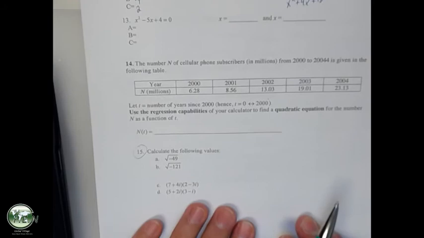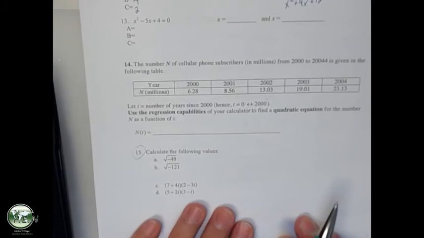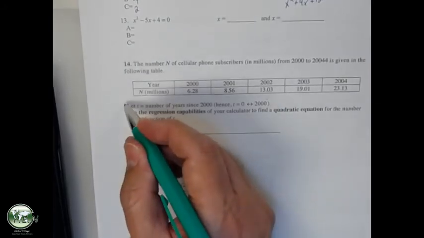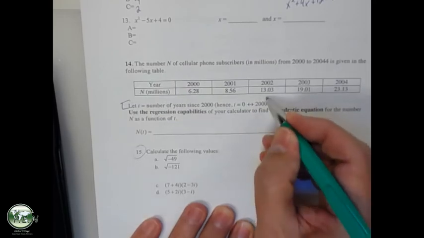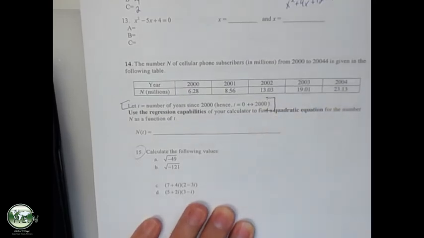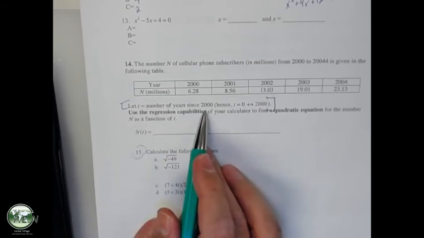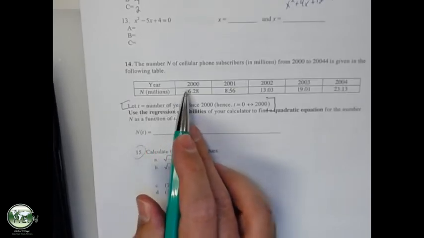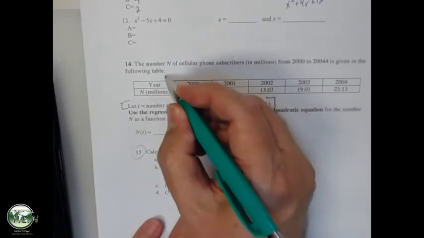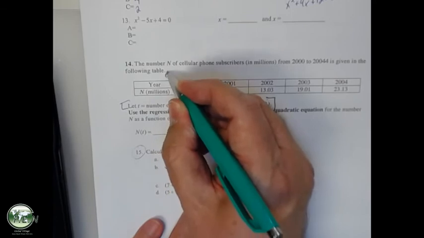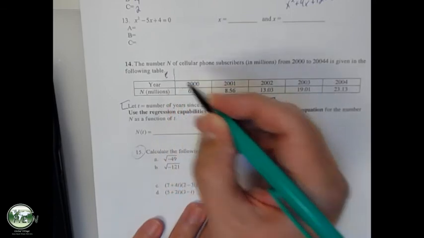The one thing I want to point out, though, is this line right here is very important. This line says let t equal the number of years since 2000, t or x. So since the year is 2000, what's the value for the input going to be, my x or my t?